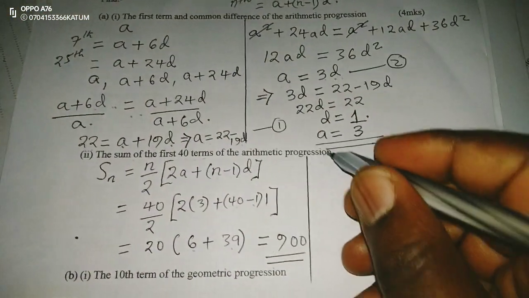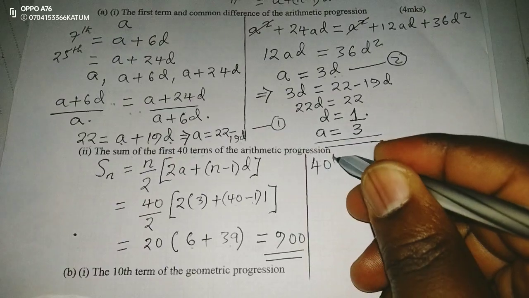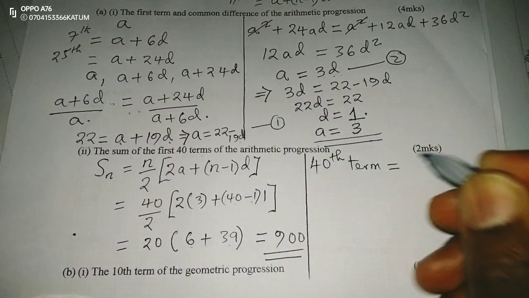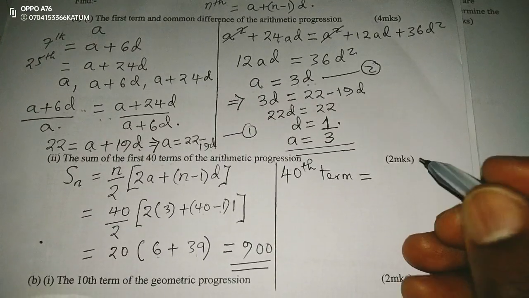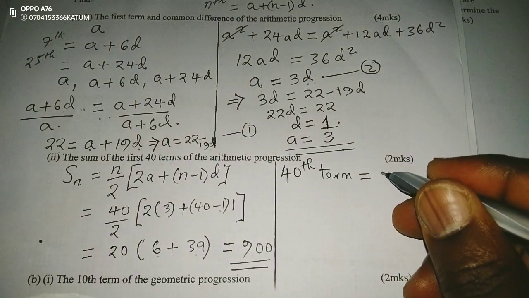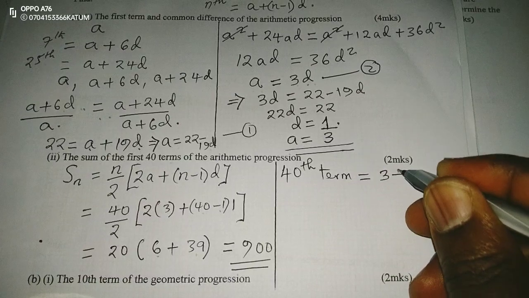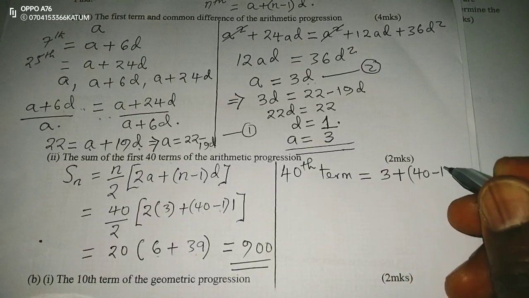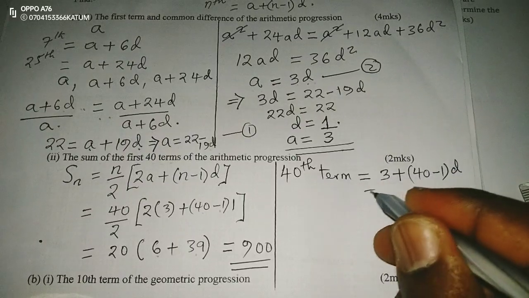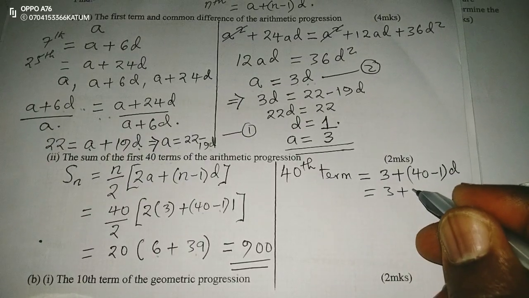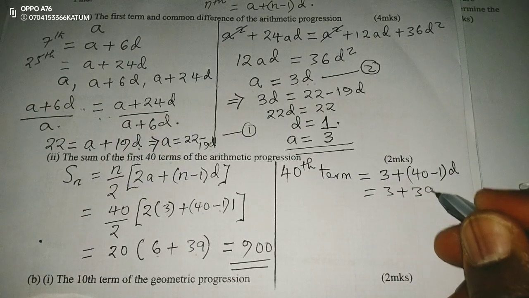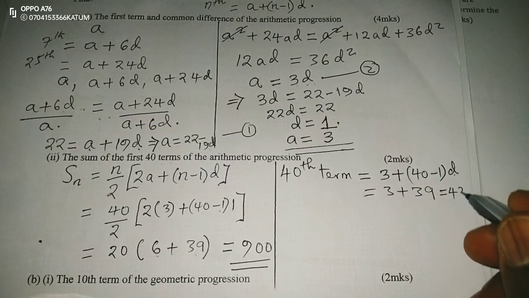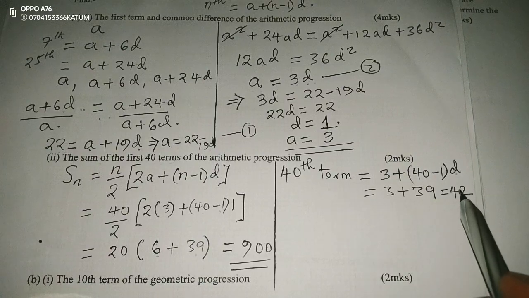We can also approach the same by, first of all, getting the 40th term. Alternatively, the 40th term will be given by the first term 3 plus n, which is 40, minus 1 multiplied by d. So this is going to be 3 plus 39, because d is 1. This is going to be exactly 42. Therefore, the 40th term is 42.